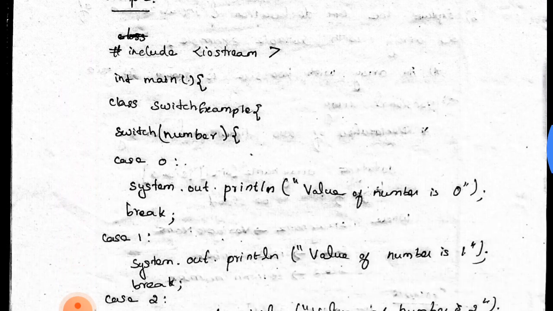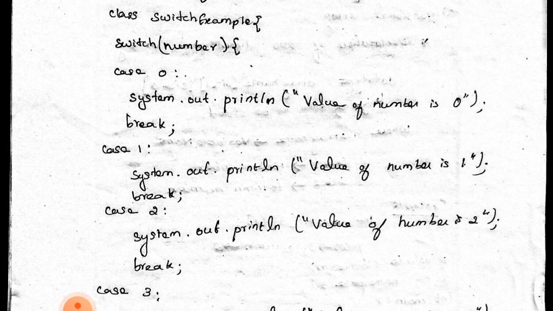Example program: first the library, then the main function, then a class, then a constructor, then number, open brace, case. This is called the switch. If case 0 is executed, then it prints the value of number is 0. Next, break, which is a keyword. Then in case 1, if we choose 1, then it prints the value of number is 1.